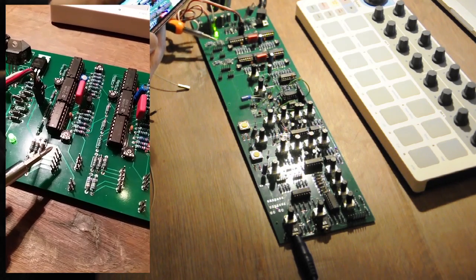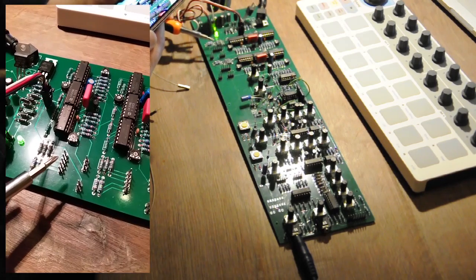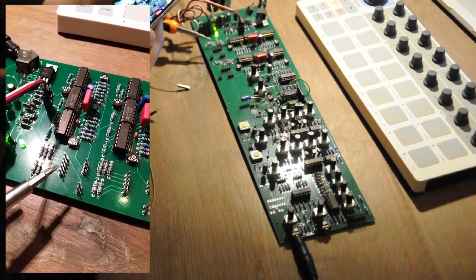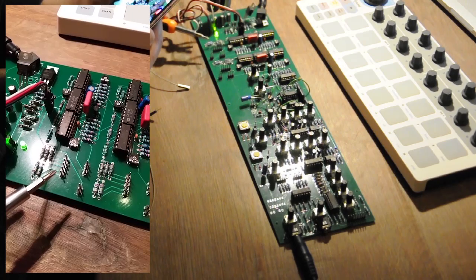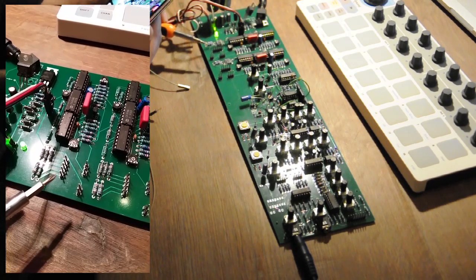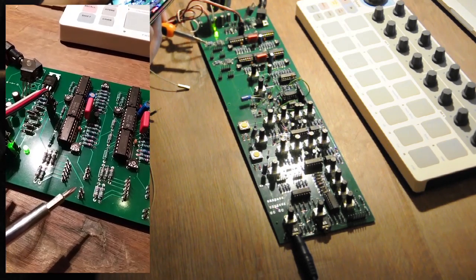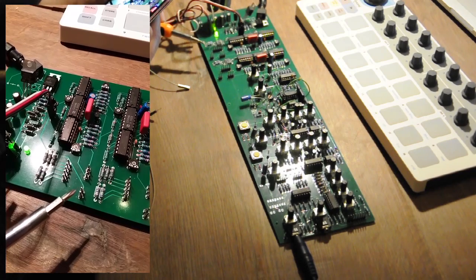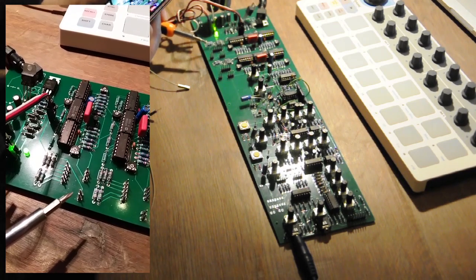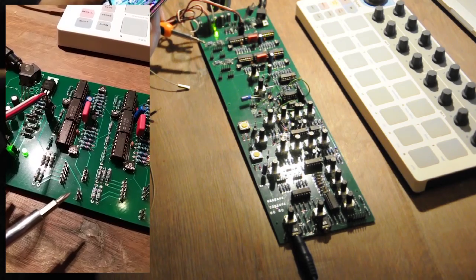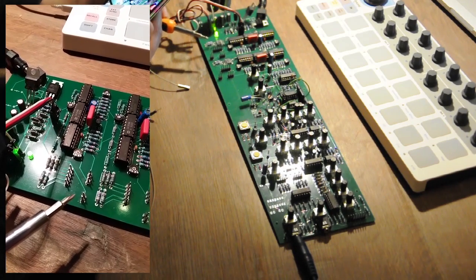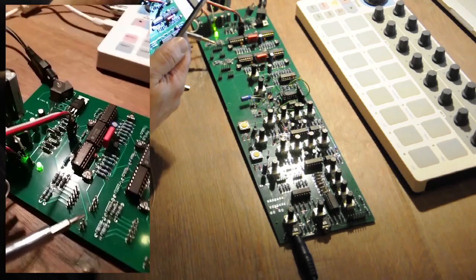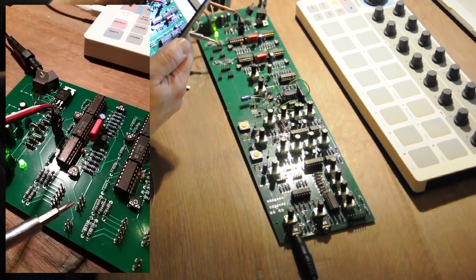These three are 1 volt per octave. These two are tuning inputs. This is square out, and this is pulse out, and this is sawtooth out. This is pulse width.